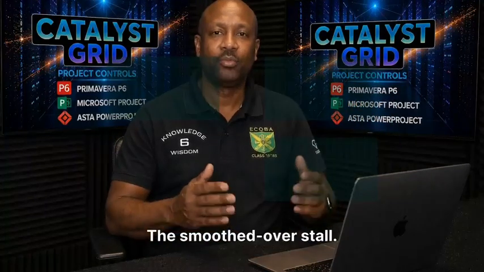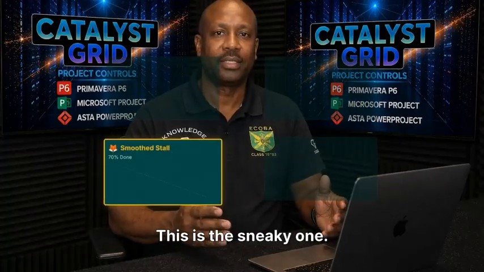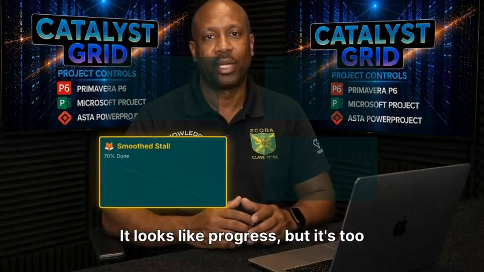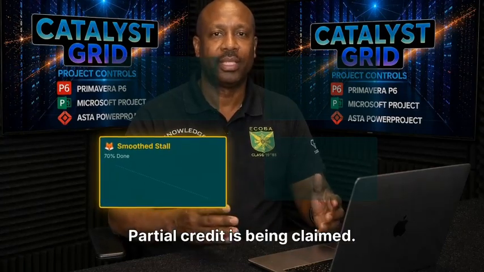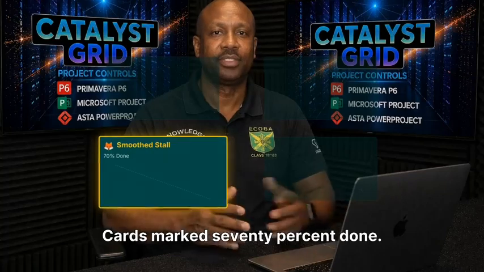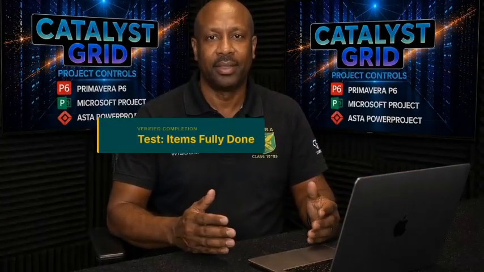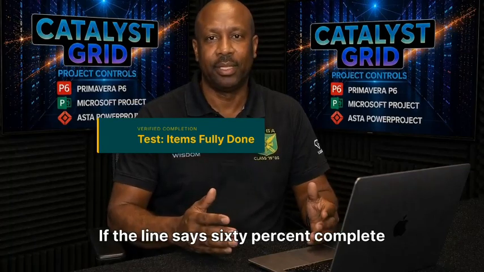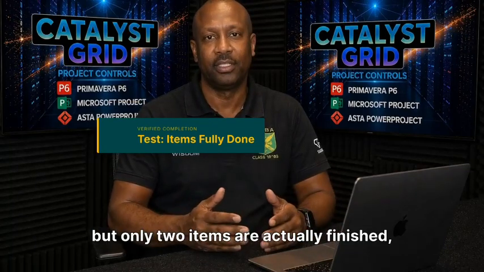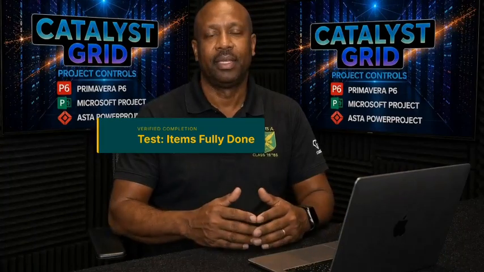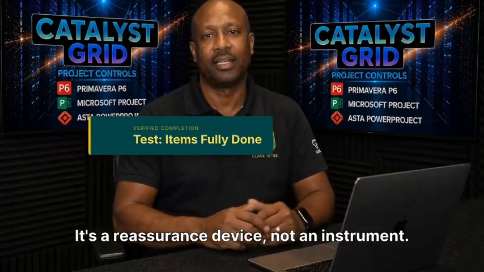Pattern 3. The smoothed over stall. This is the sneaky one. It looks like progress, but it's too smooth. Partial credit is being claimed. Cards marked 70% done. The test is brutal. Count items fully done. If the line says 60% complete, but only 2 items are actually finished, the chart is lying. It's a reassurance device, not an instrument.